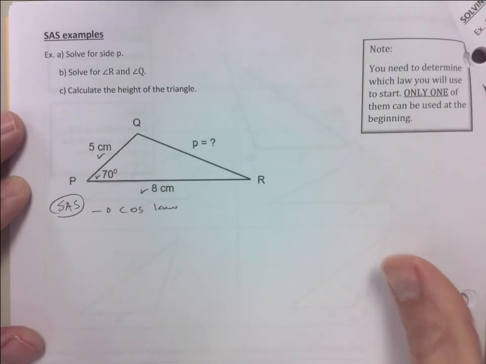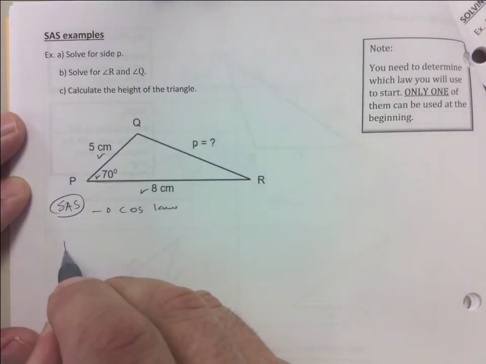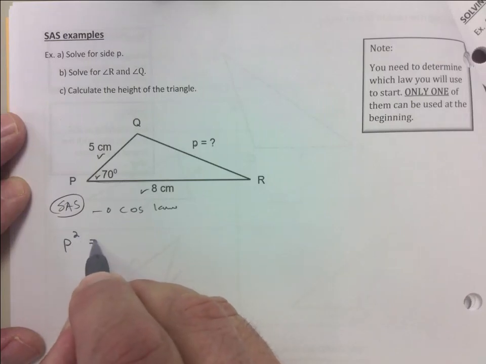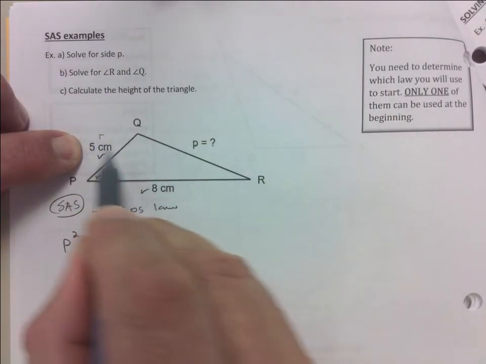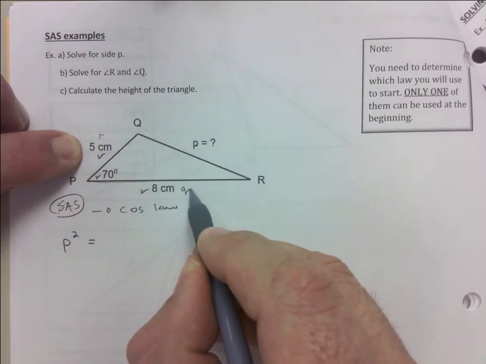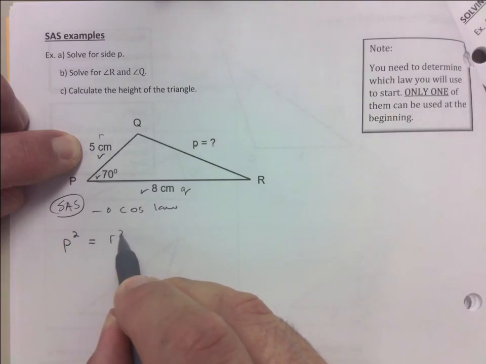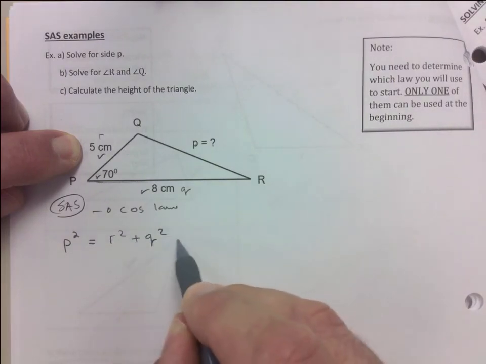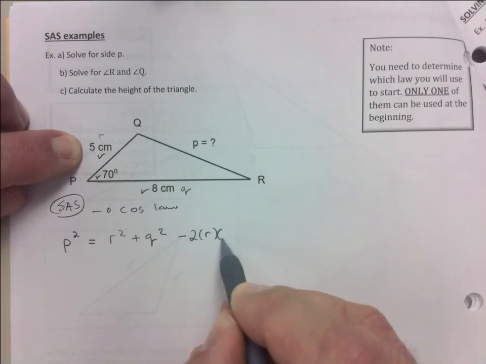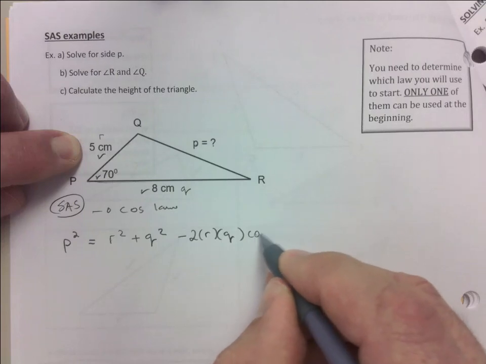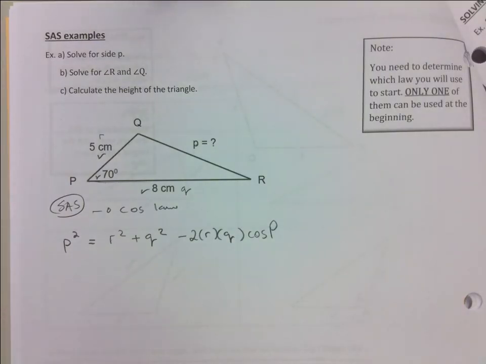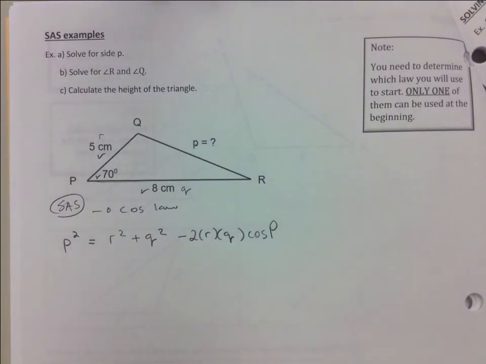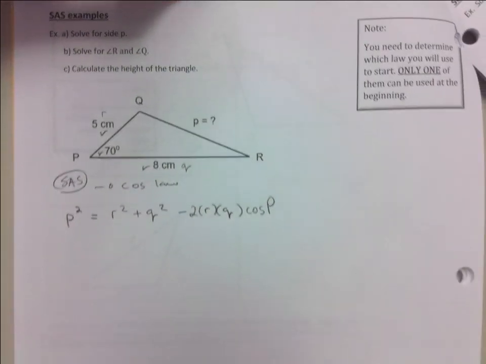Okay, so let's write out the formula. If we wanted to solve for P, make sure you square it. That means that we would, what side is this here? 5 is technically R, because this is across from R, and this is Q, lowercase. So we would go R squared plus Q squared minus 2 times R times Q times cosine of capital P. Do you need to write out the formula every time? No, you don't. Not like with letters. You can just substitute the numbers if you wish to.